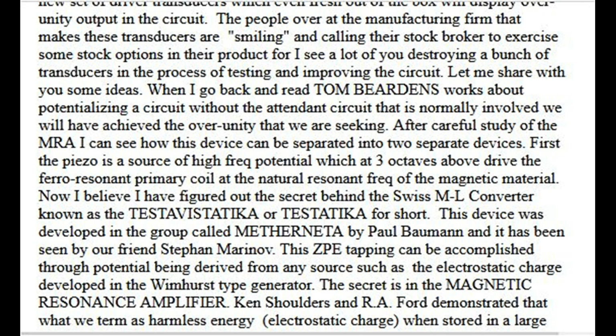Let me share with you some ideas. When I go back and read Tom Bearden's works about potentializing a circuit without the attendant circuit that is normally involved, we will have achieved the over unity that we are seeking. After careful study of the MRA, I can see how this device can be separated into two separate devices. First, the piezo is a source of high frequency potential which, at 3 octaves above, drives the ferroresonant primary coil at the natural resonant frequency of the magnetic material.